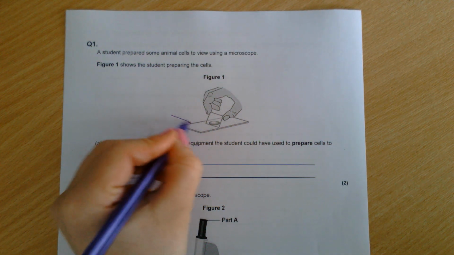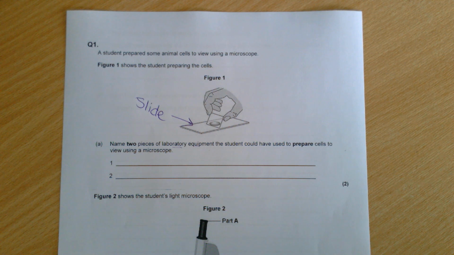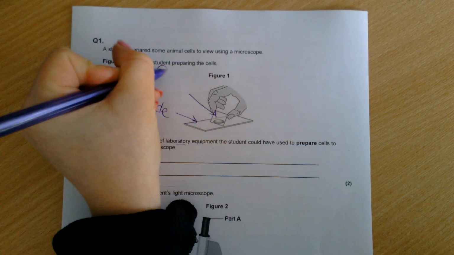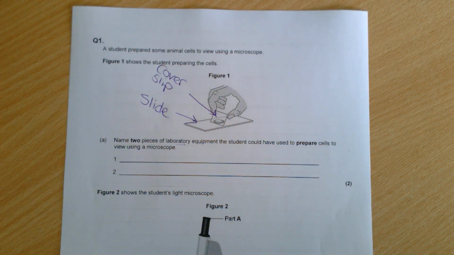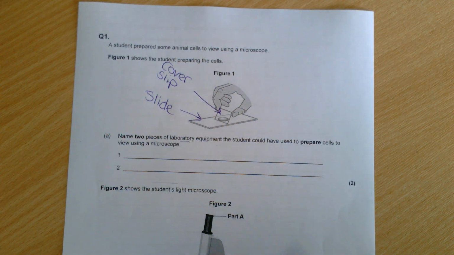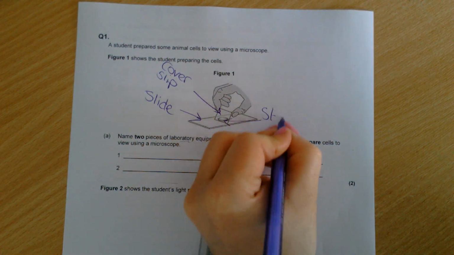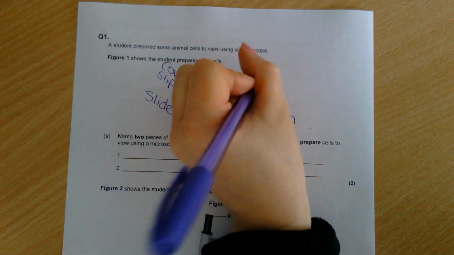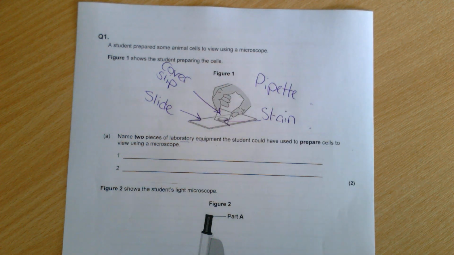So the bottom here is the slide. I'm going to label some things so you can see. Okay, they are putting that little piece of glass as a cover slip. So this is good revision. Okay, and then obviously if they have the cell they want to look at, we always stain it, don't we? Because a lot of these things cannot be seen unless stained. They might have done the stain with a pipette. That's how you get these chemical stains on.